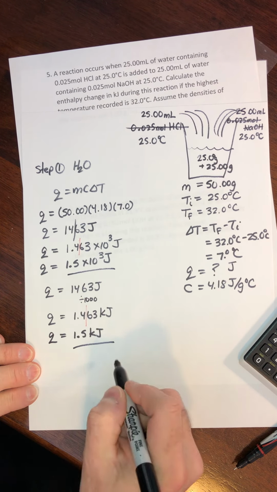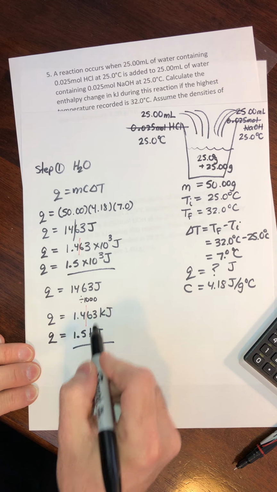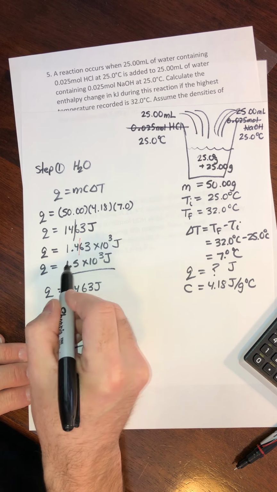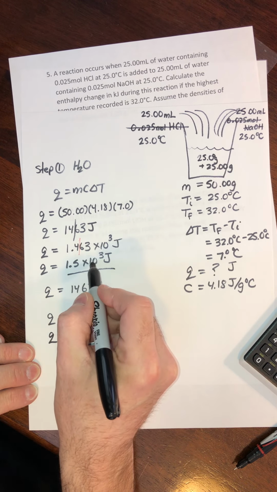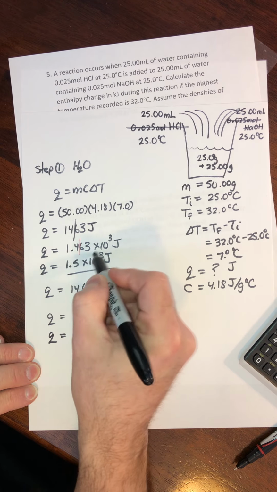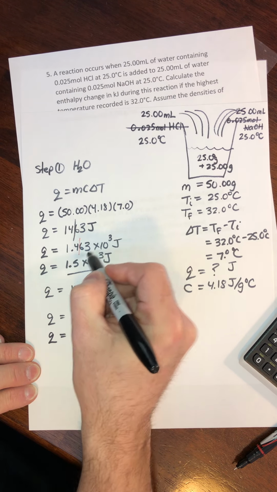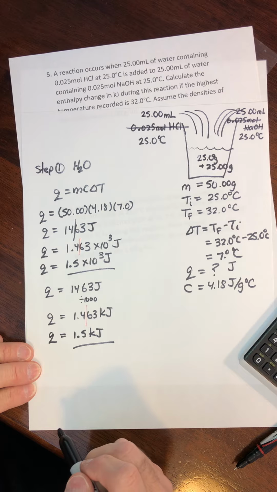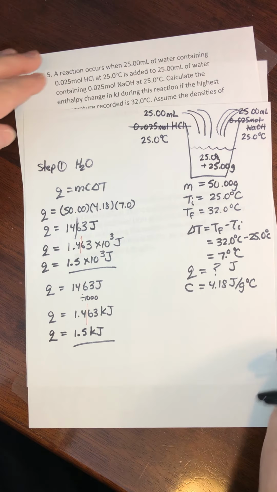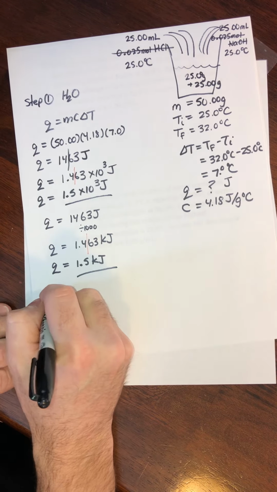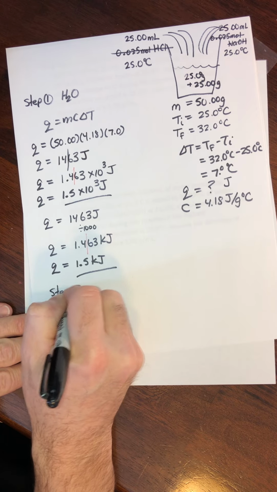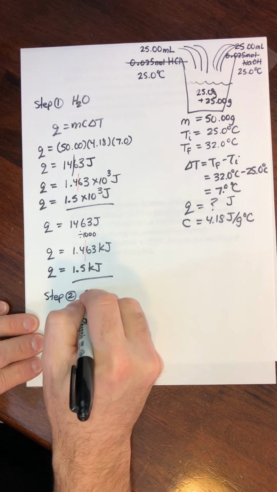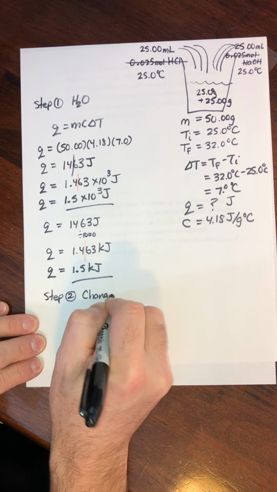Those two answers are the same, because what does kilo mean? Kilo means 1,000. This is 1.5 times 10 to the 3 joules, right? 10 to the 3 is 1,000. So instead of saying 10 to the 3, I've got a kilo. Okay. Now, step number 2, also always the same: change the sign.